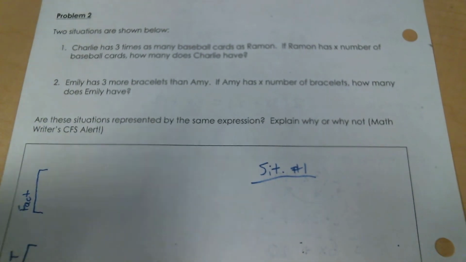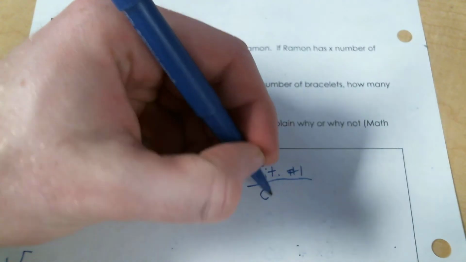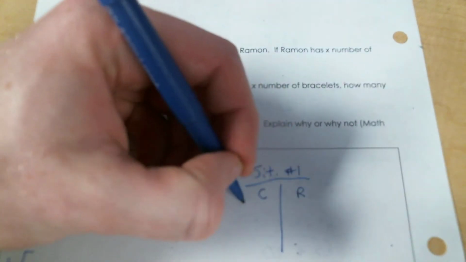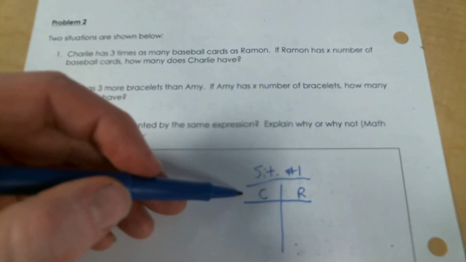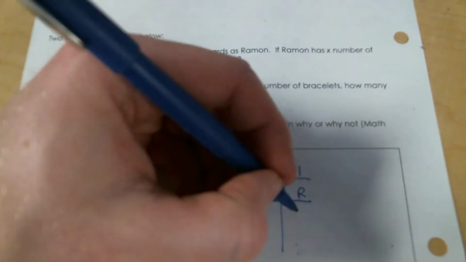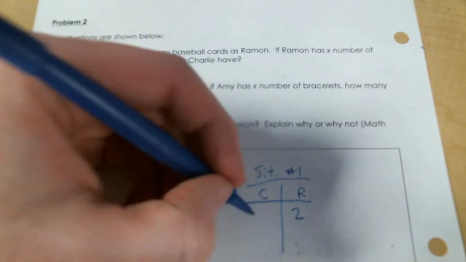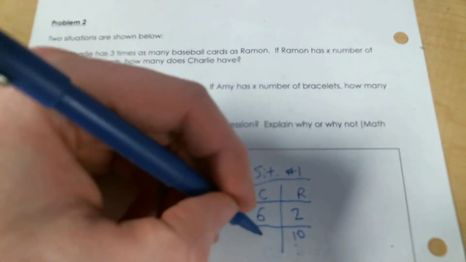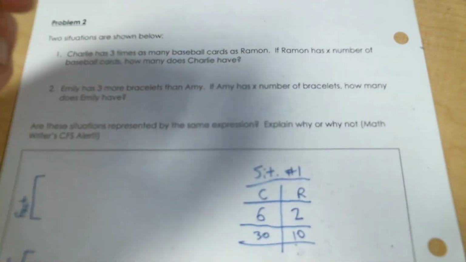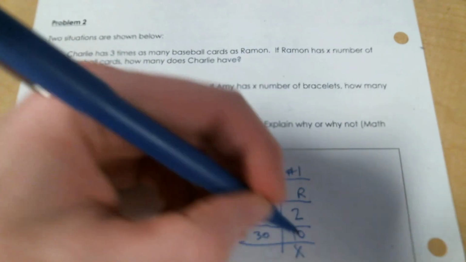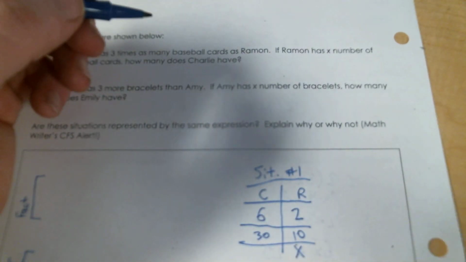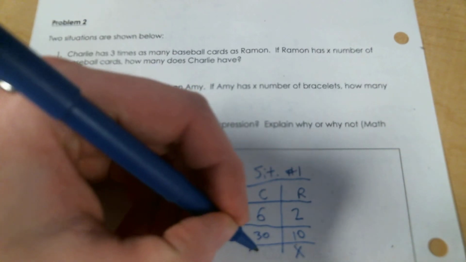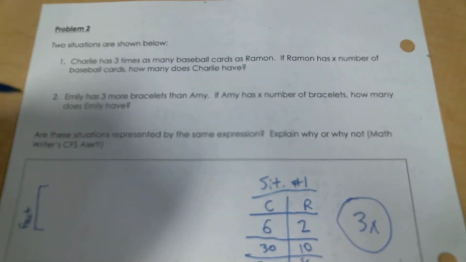So Charlie has 3 times as many, right? So if I have Charlie and I have Ramon, that means I know Charlie has 3 times as many. This means if Ramon has 2, Charlie must have 6. If Ramon has 10, Charlie must have 30. But we only know Ramon has X. Ramon has X, so Charlie must have 3 times X.